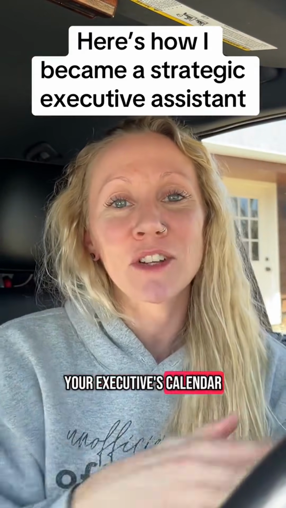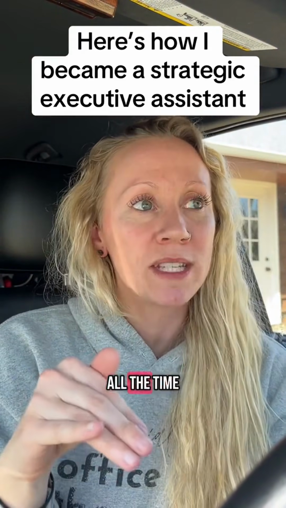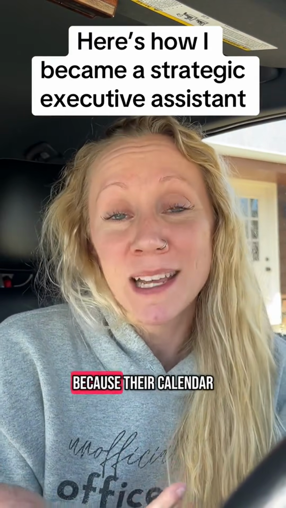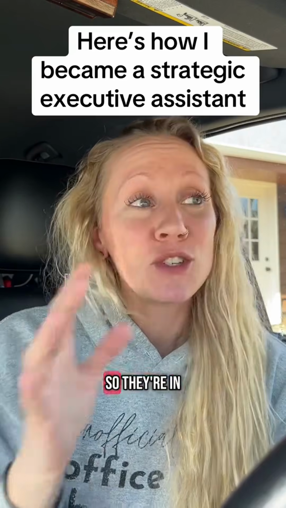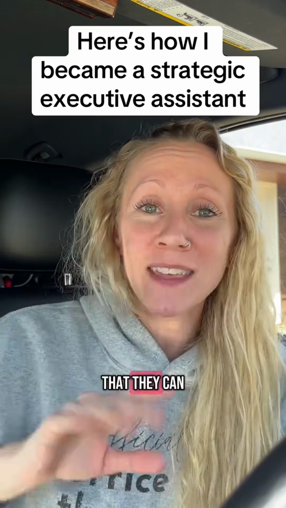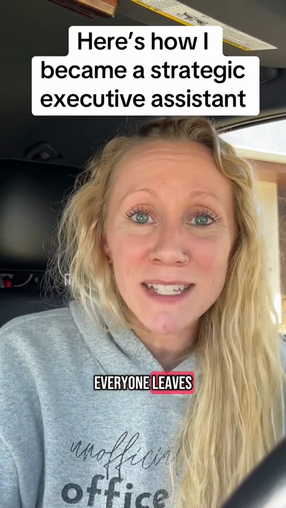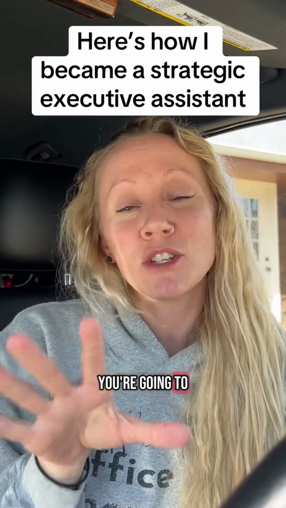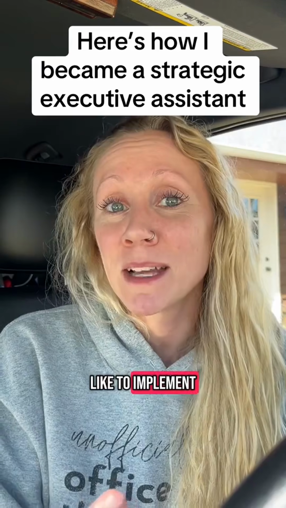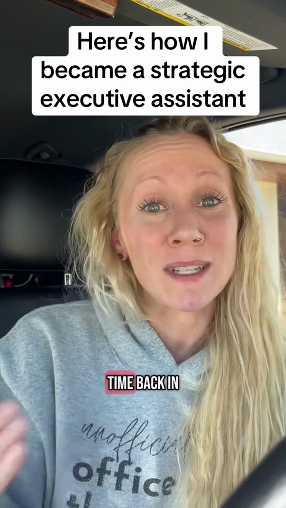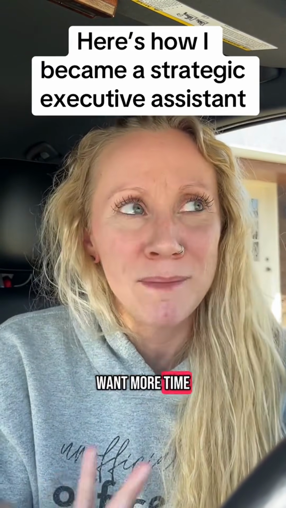Here's another example. Let's say that your executive's calendar is back to back all the time. You don't know how they get any work done because their calendar is so slammed. So they're in meetings all day, and then the only time that they can actually get work done is after everyone leaves at night. What you're going to do, we're going to show them something that you would like to implement to free up more time and give them more time back in their day. What executive doesn't want more time back in their day, right?